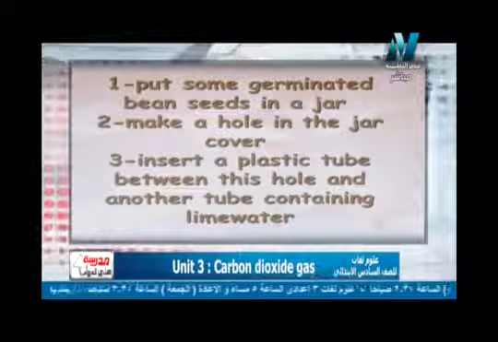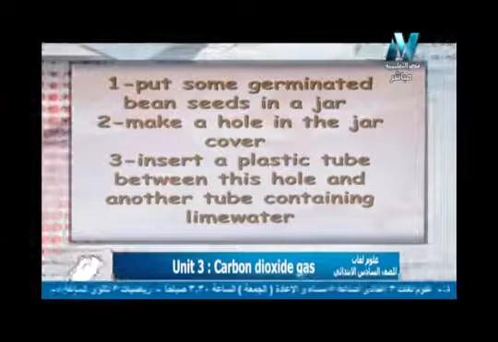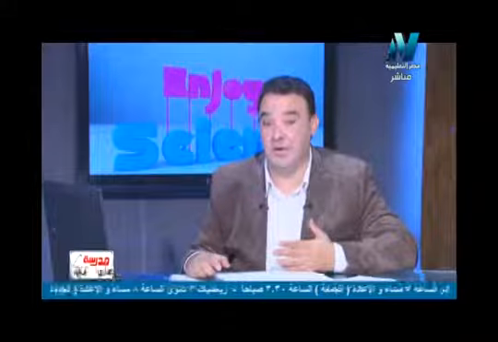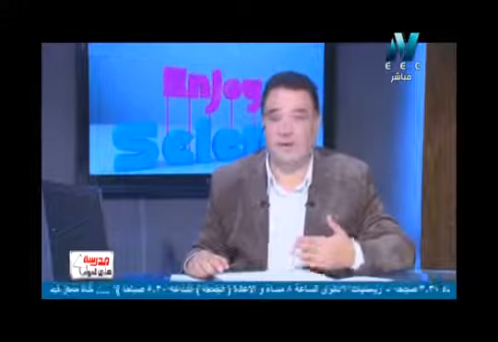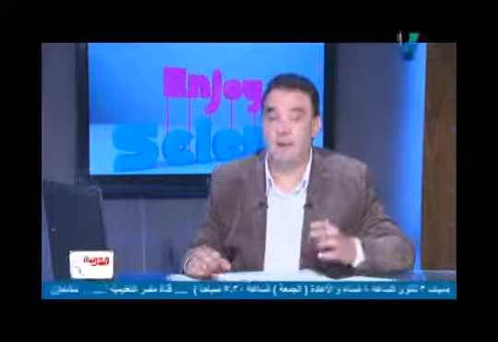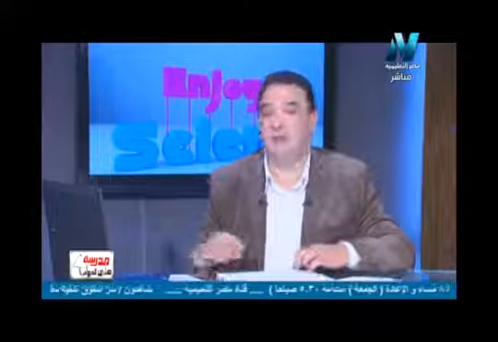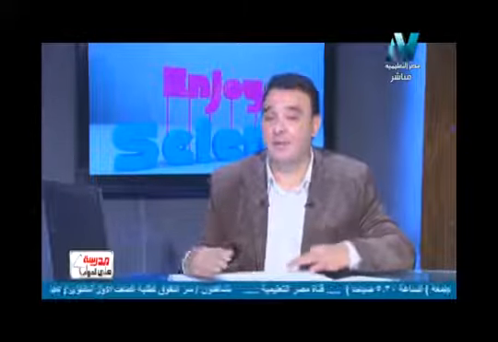What happened? Because the plant respires and produces carbon dioxide gas, I will find the lime water has turned turbid, milky or cloudy. Why is this evidence? It is very important evidence that the plant also respires exactly like us and produces carbon dioxide gas. So again here lime water changes milky or cloudy.